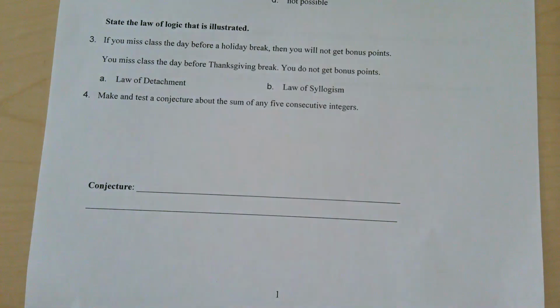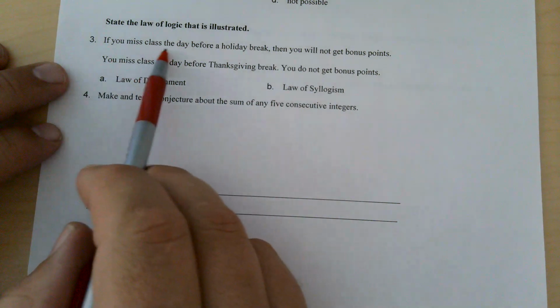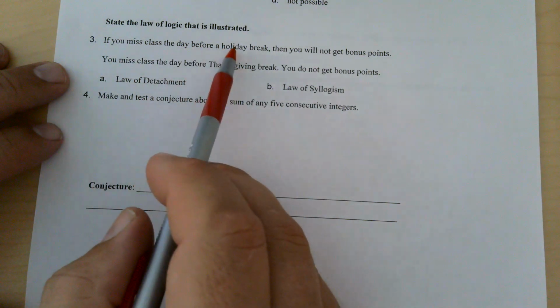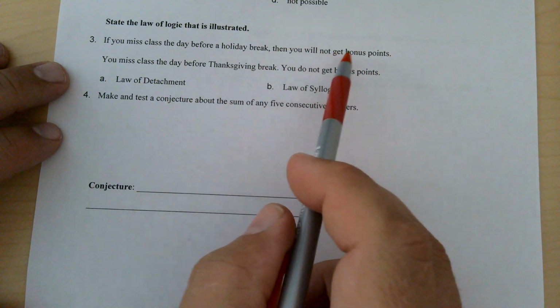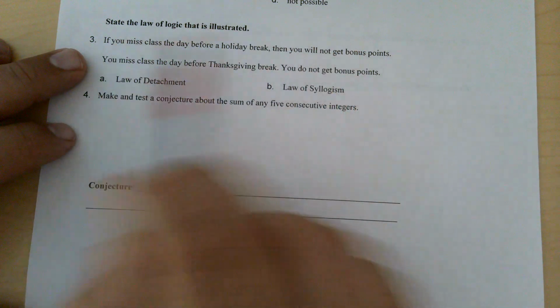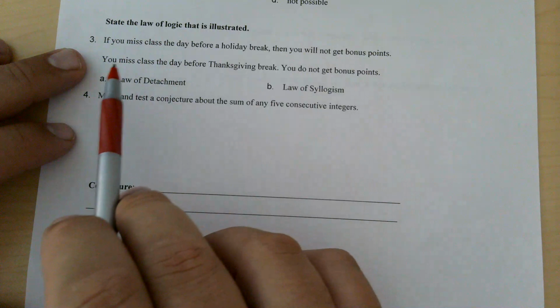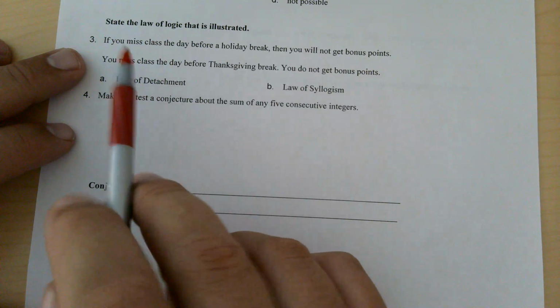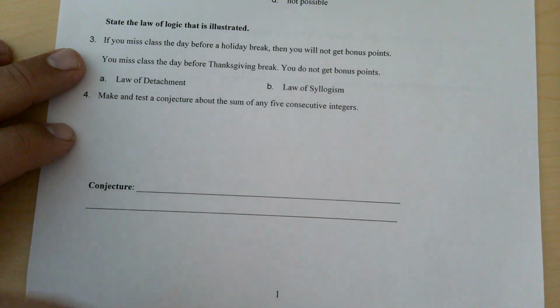The next problem, again, we're just using the laws of logic. Right now we only know the law of detachment and the law of syllogism. For this problem: if you miss class the day before a holiday break, then you will not get bonus points. There's only one statement here, and this second statement is basically restating the hypothesis.